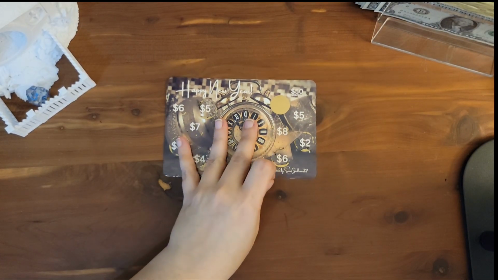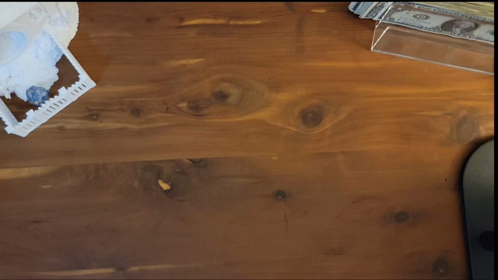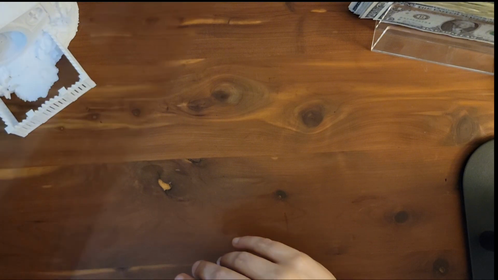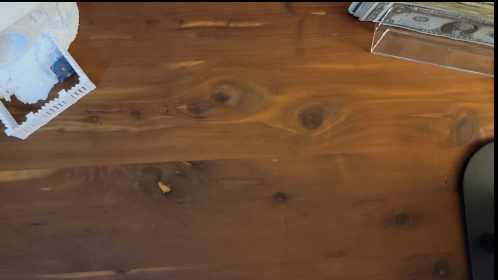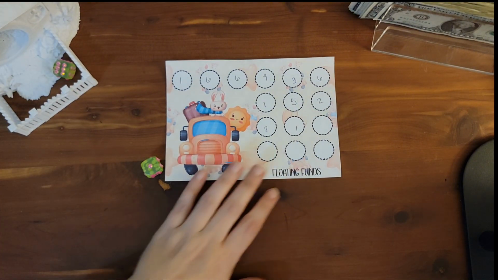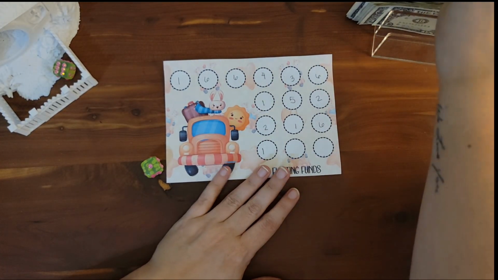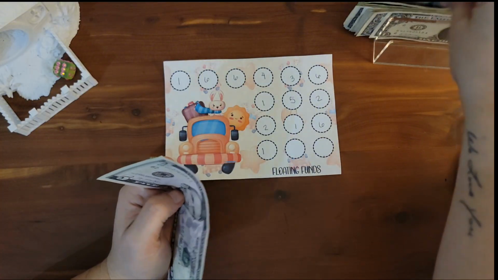So 5 and 6, so that's 11. So 11, we're going to put that back in. Okay. 5. So it looks like Maddie's challenge wants to finish today. So 6 and 1. So if we get this again, we're going to be done with it. So that's 7. 6 and 7.